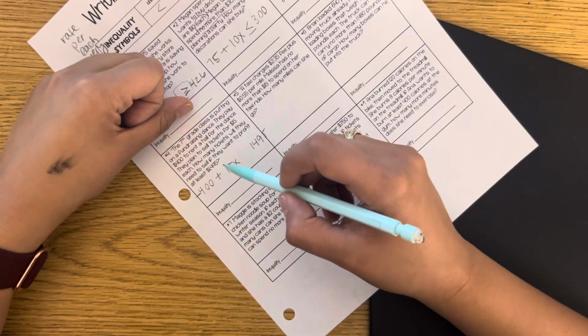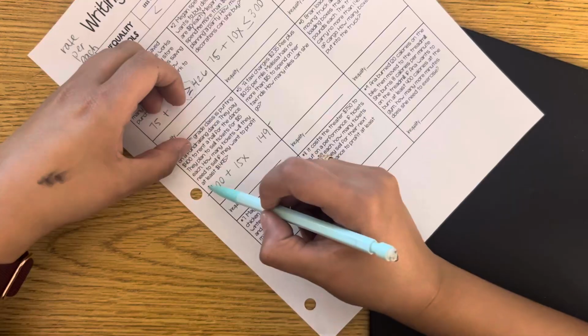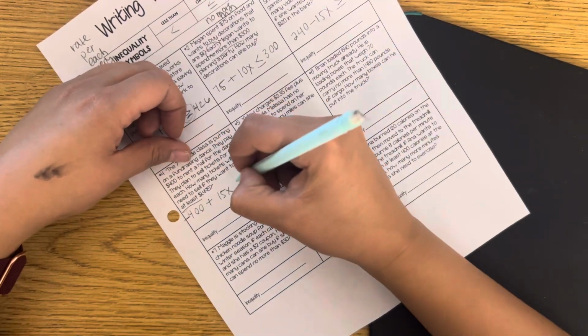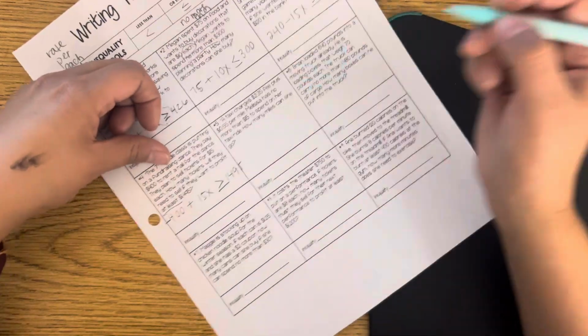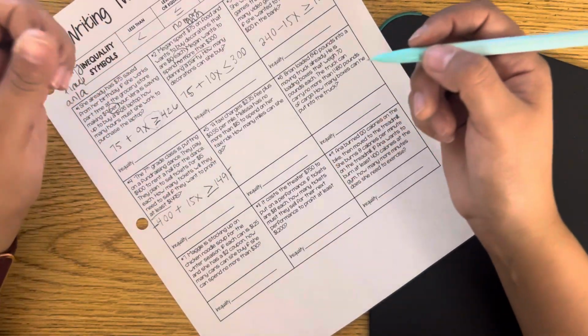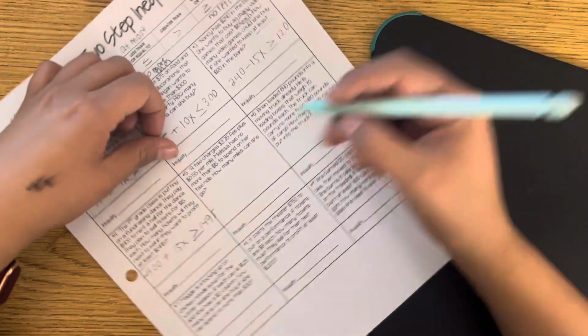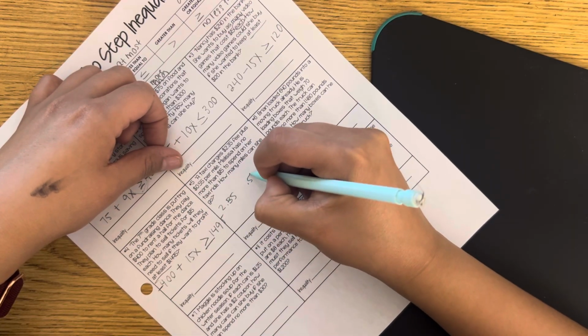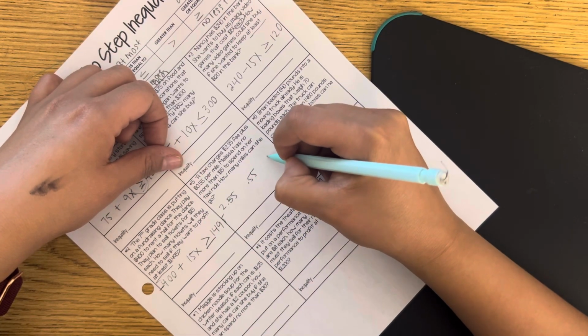And it says they will need to sell if they want to profit at least $1,495. Well, if they want to make at least $1,495, they want to make more than that. And the minimum they want to make is $1,495, so it's equal to.